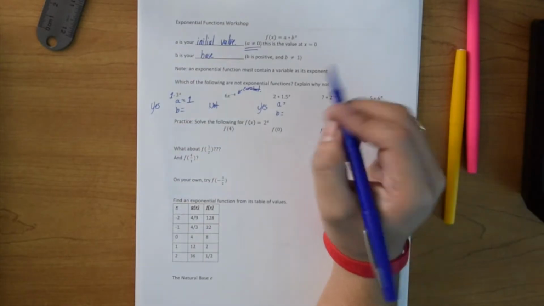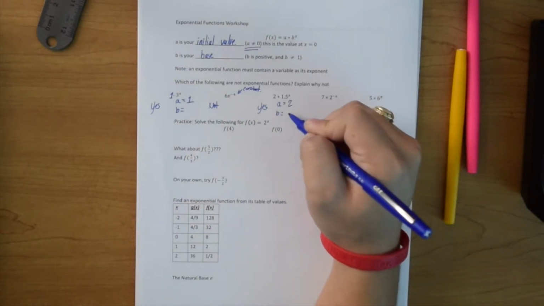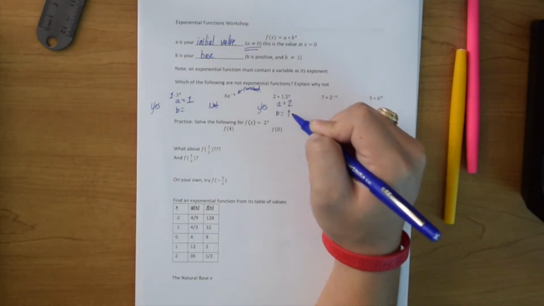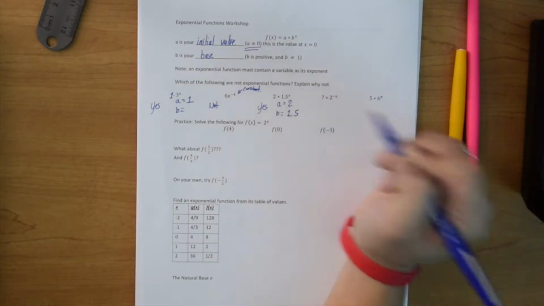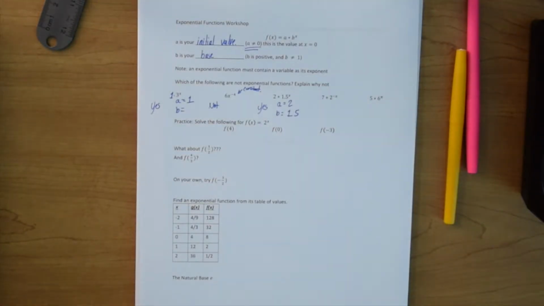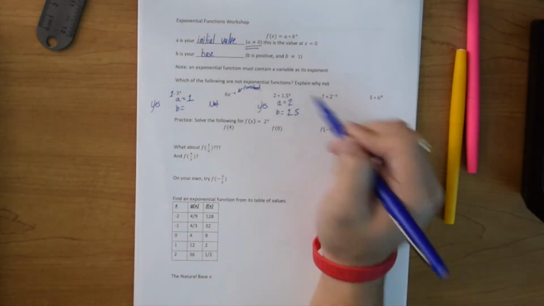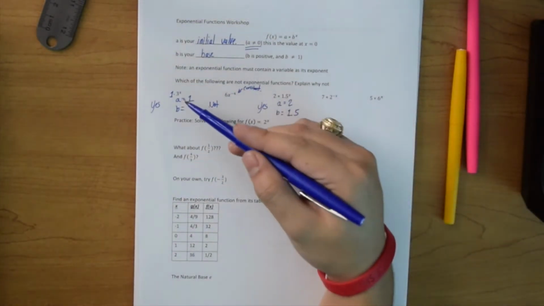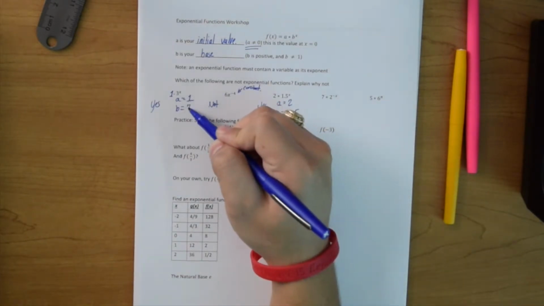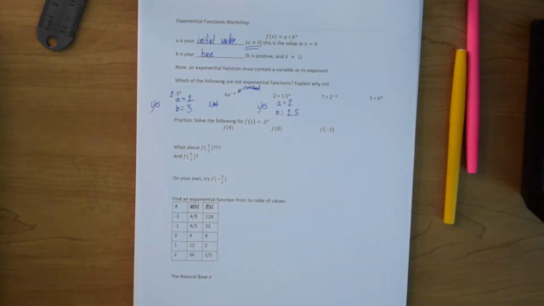Your a is 2, and 1.5, exactly. All right. Would the base for the first one be 3? Oh, yes, sorry, I forgot to go over that. Yes, the base would be 3 in this case.